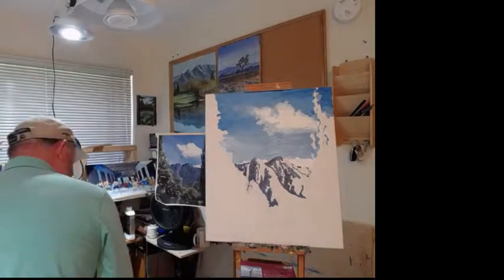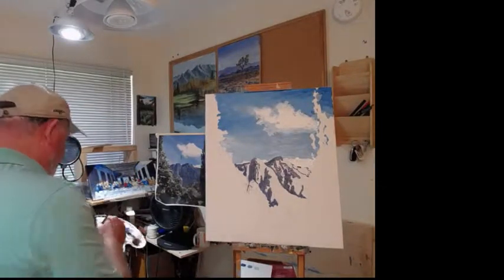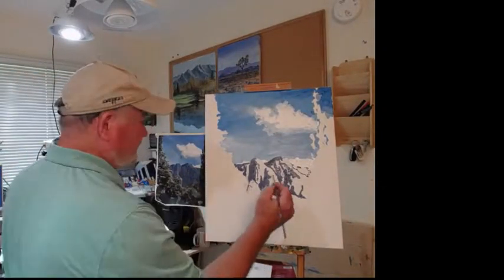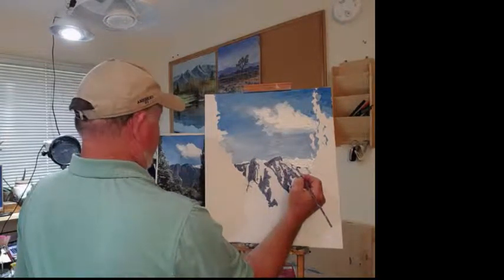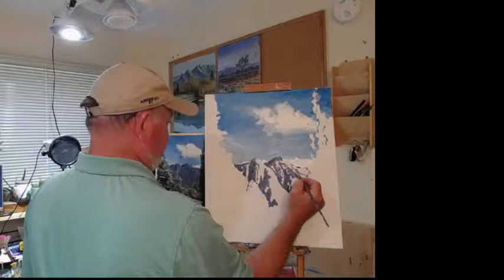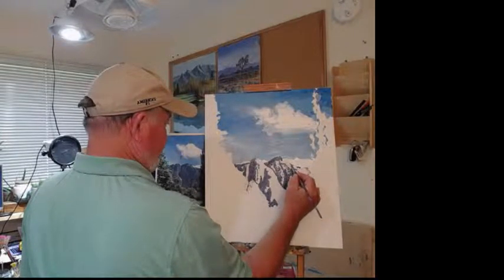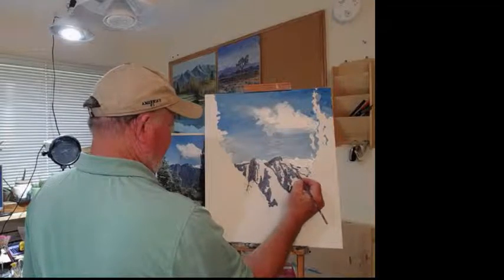But anyway, I'm going to take another one just to add. Some of these areas are a little more detailed than others. So I'm going to go over here, for example, and start getting some of the same stuff going on. That is the same colors and idea here.